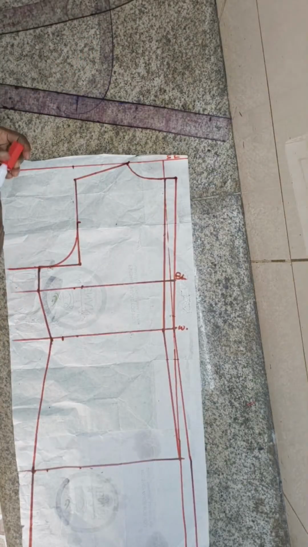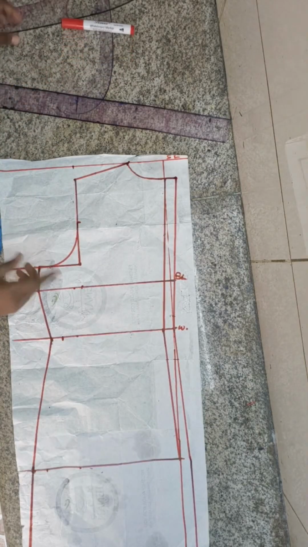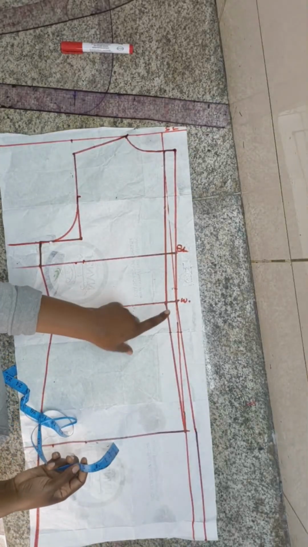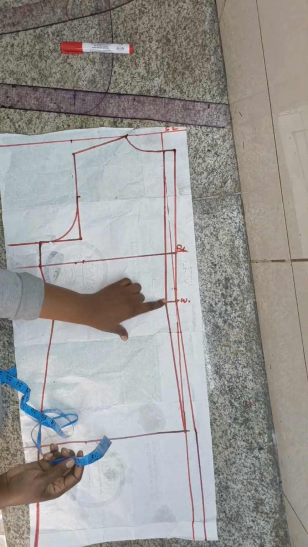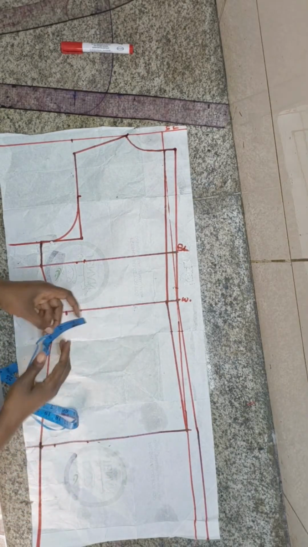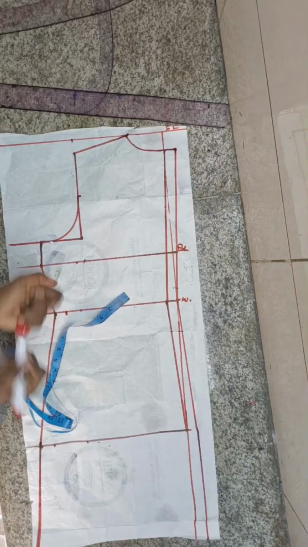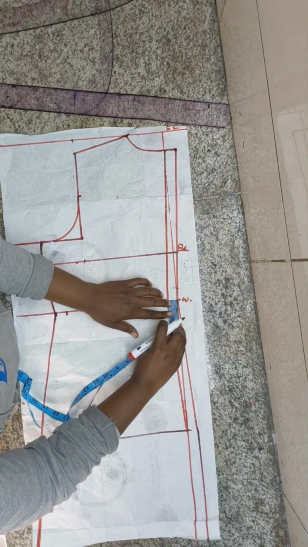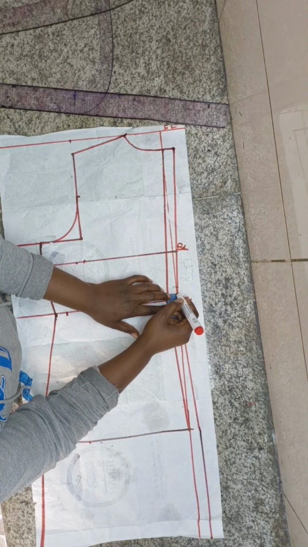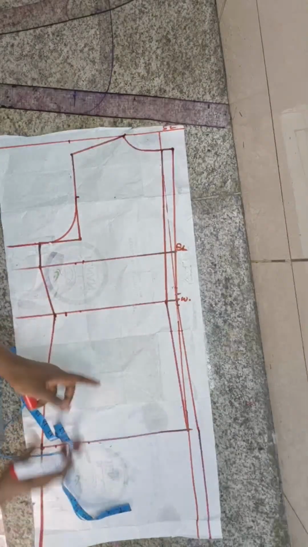All right, so we are almost done with the back pattern, but to avoid zipper bulging on my back, I'm going to reduce here by 1 inch on the waist. So I'll go 0.5 up and 0.5 down of the waistline.